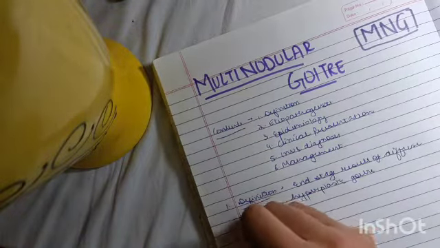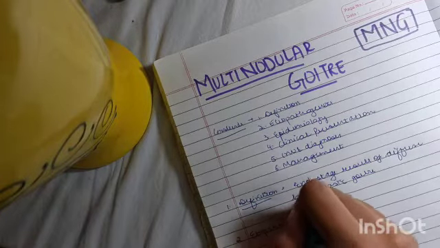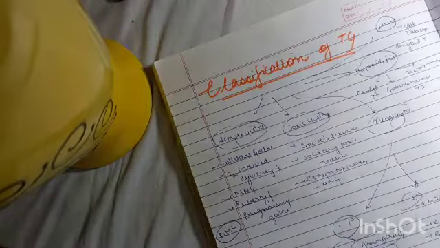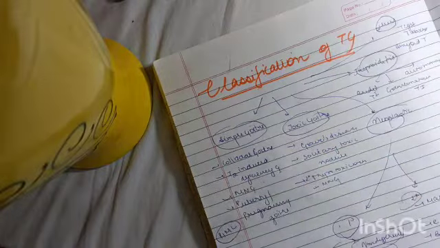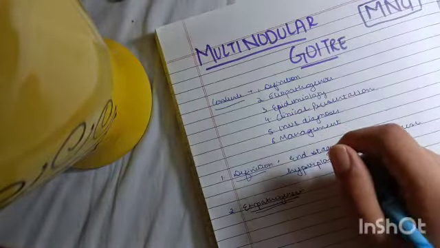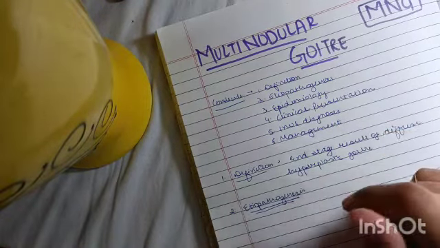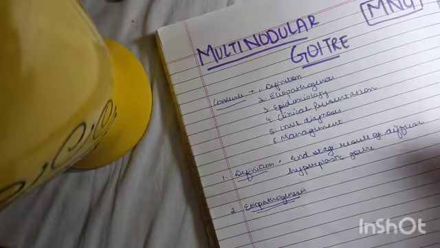Now let's discuss the etiopathogenesis. You must remember when I talked about the classification, I talked about colloidal goiter, iodine deficiency goiter, and pregnancy goiter. So we'll discuss them again over here. What happens is there is an increase in the metabolic demands, due to which there is an excessive enlargement of the thyroid gland. This basically happens in multinodular goiter in a nutshell.